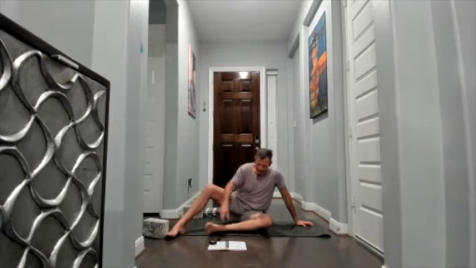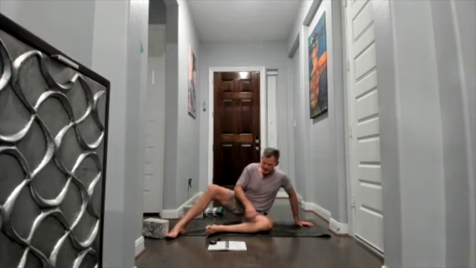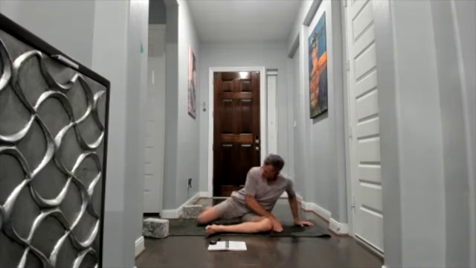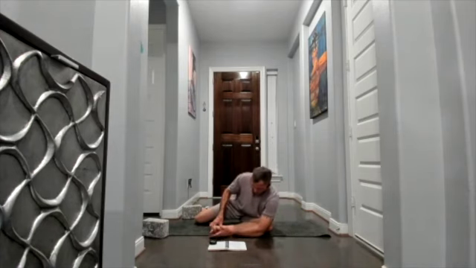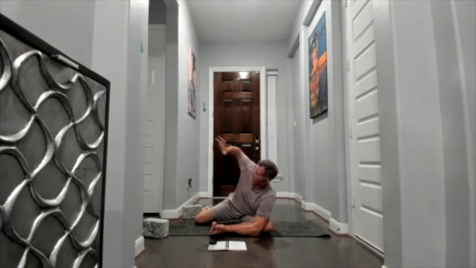Sit down onto your left hip. Bring your left shin parallel with the top edge of your mat. Put a generous bend in your right knee so your whole right shin's parallel with the right hand edge of your mat. And then bring your left elbow in front of your left knee. Cup the pinky edge blade of your left foot in your left hand.